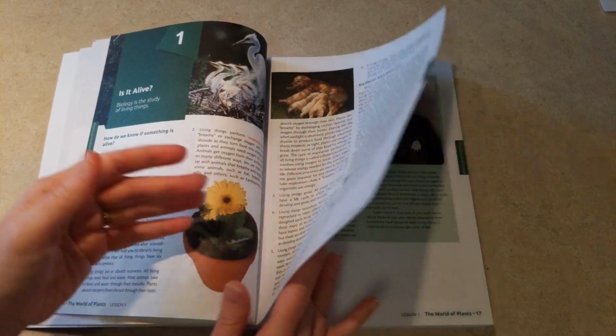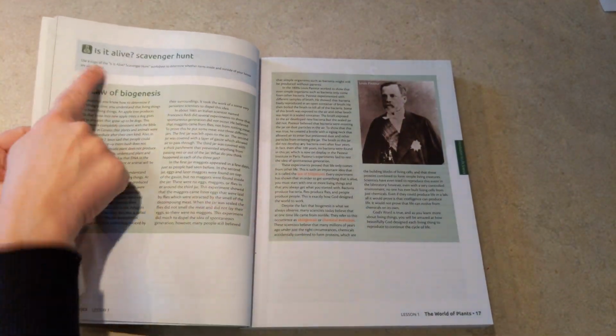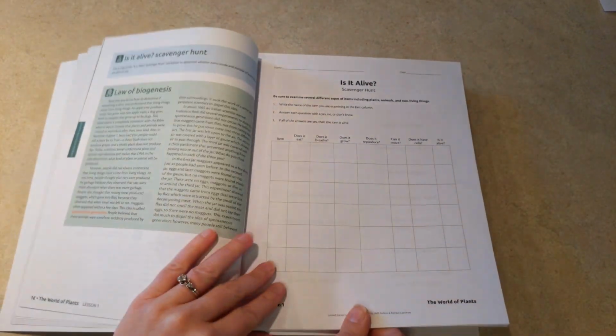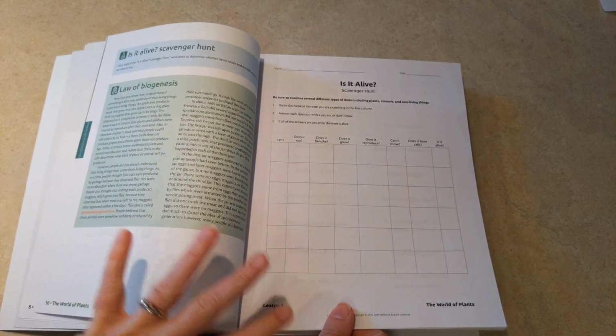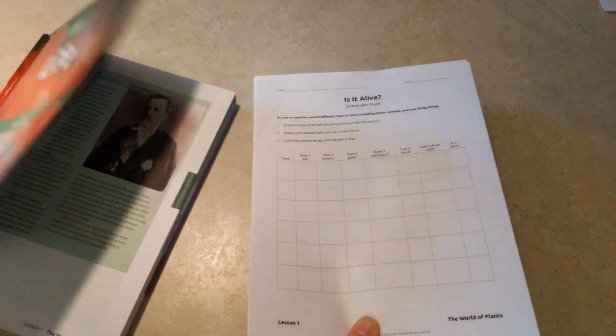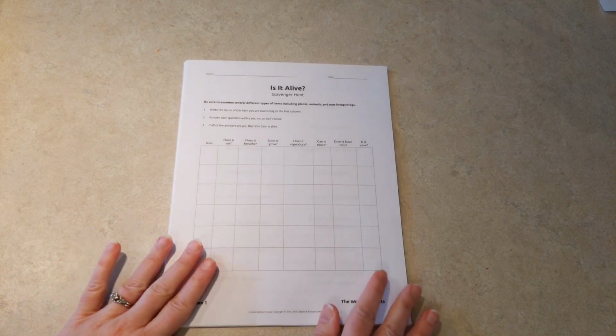So after we answer those questions, we'll pop over here to the activities and do the blue box, because he's in fourth grade, so of course that's where he fits. And this is the worksheet for that. So at this point, I'm going to pull this book away and just show you the sample pages so you can see the types of worksheets and activities.